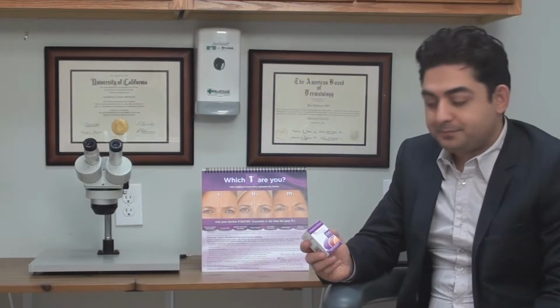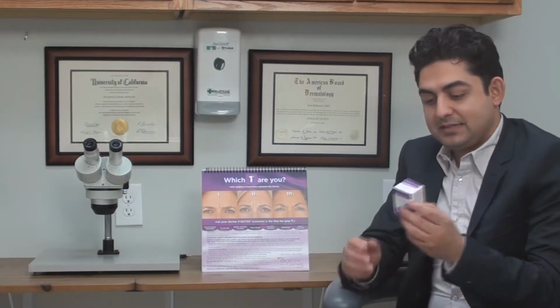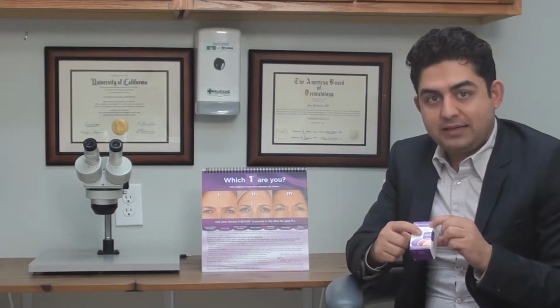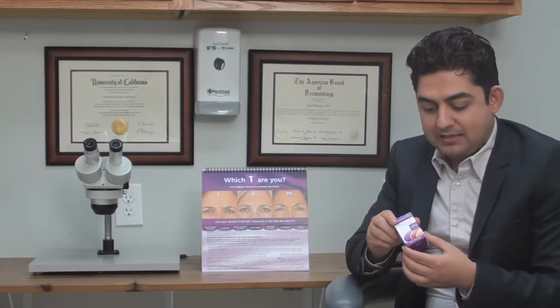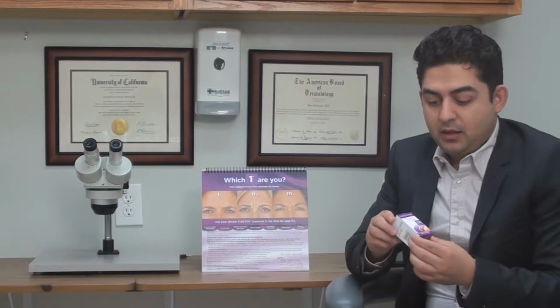This one today is called Botox. We're going to talk about Botox, how it is reconstituted, what the indications are, and where we inject it on the face. Botox is made by a company called Allergan. This is one of the Botox bottles. The 100 on the bottle indicates that this bottle has 100 units in it.